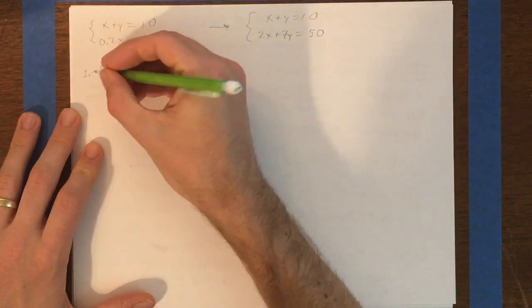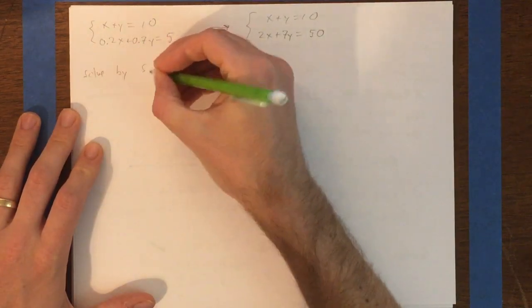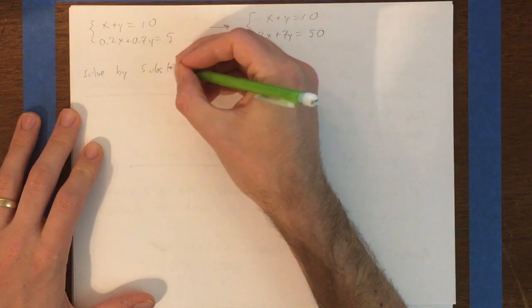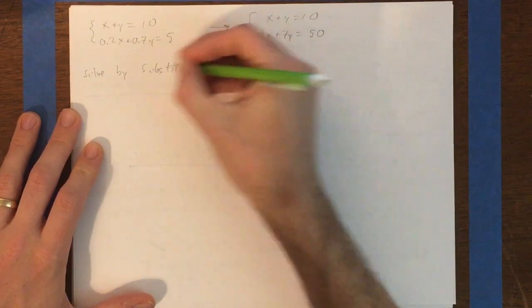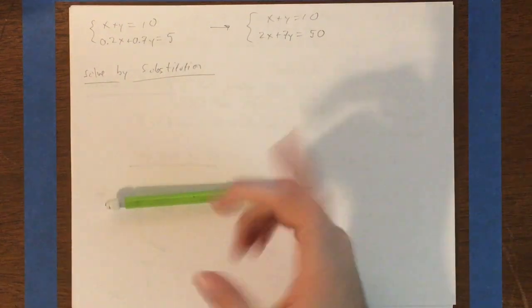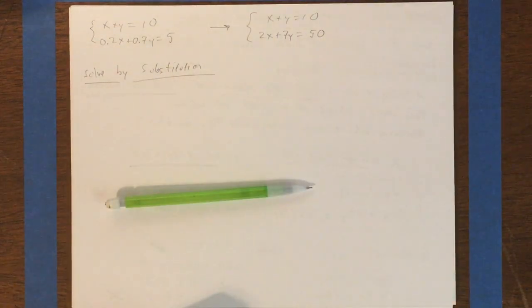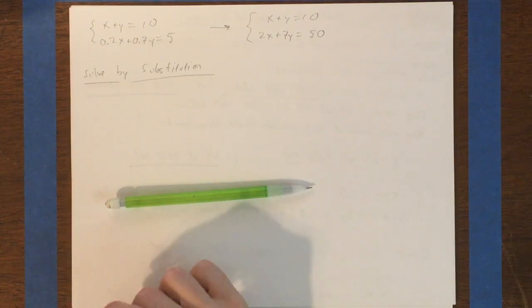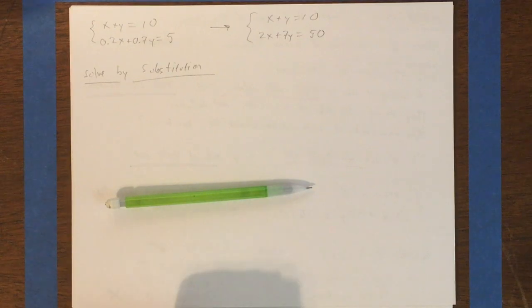So first we're going to solve it by the substitution method. Substitution. Okay, the idea of the substitution method is you're going to take one of the two equations. It doesn't matter which one, just pick one of them. And then you're going to solve it for one of the variables. Again, it doesn't matter which of the two variables, you just pick one. You solve it for that variable in terms of the other. So that means you will have isolated that variable by itself on one side of the equation. Then you can use that to make a substitution in the other of the two equations.